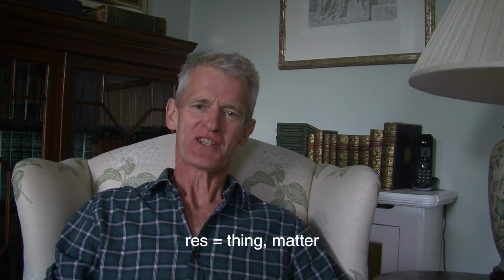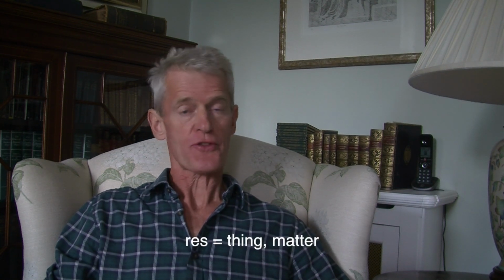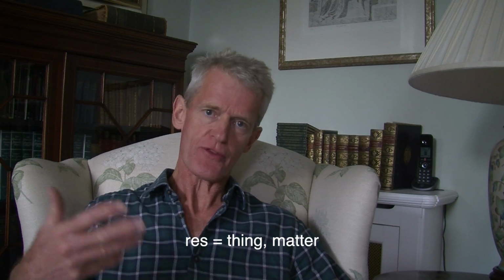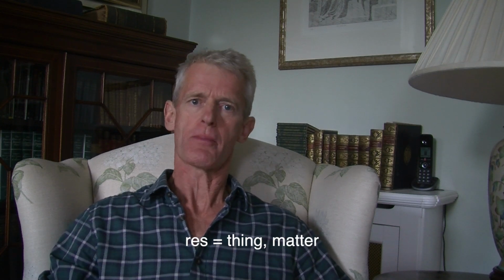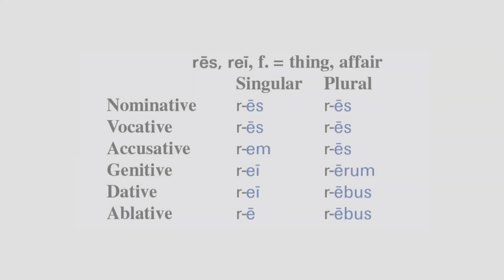Now, the noun we learn when we're learning the fifth declension is res, which is a feminine noun and it means a thing, in the sense of a thing or a matter, a piece of business. Okay, and it goes as follows. Res, res, rem, rei, rei, re. Res, res, res, rerum, rebus, rebus. Okay, very, very easy actually.